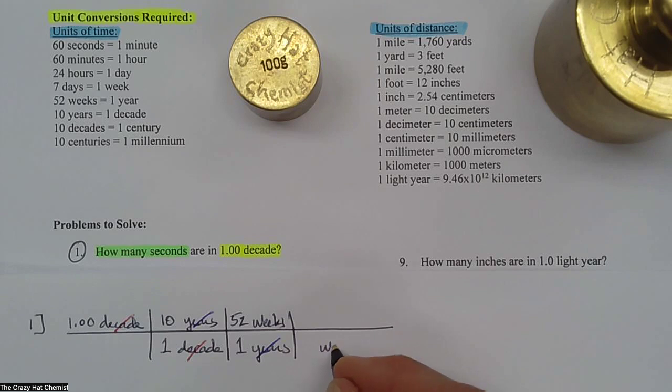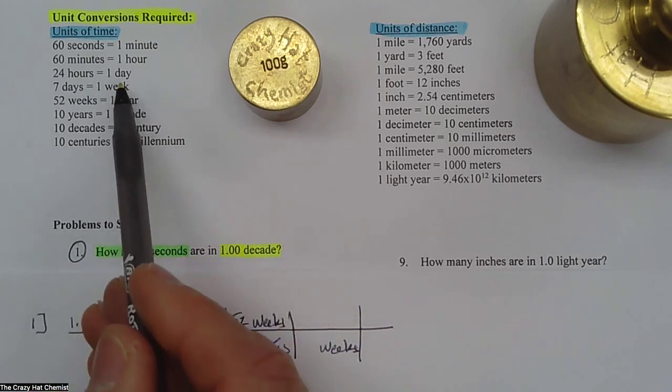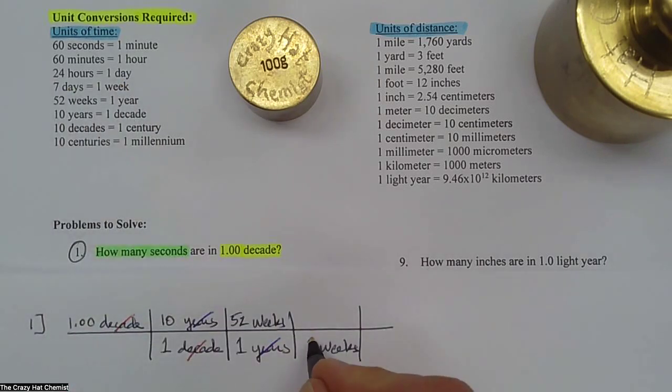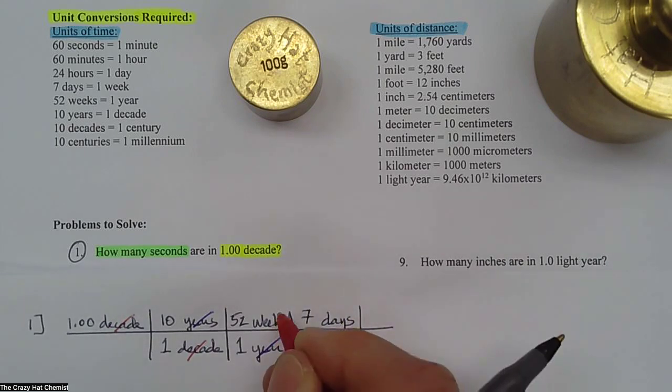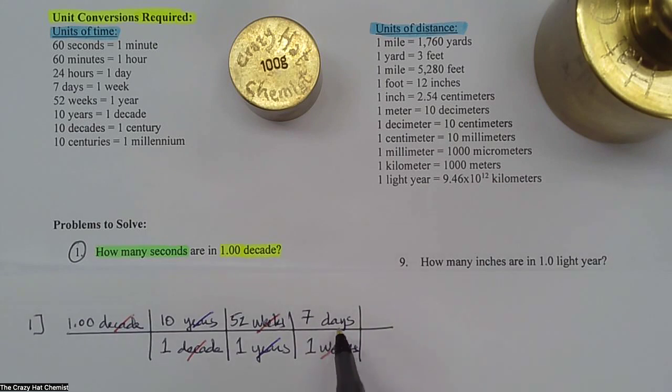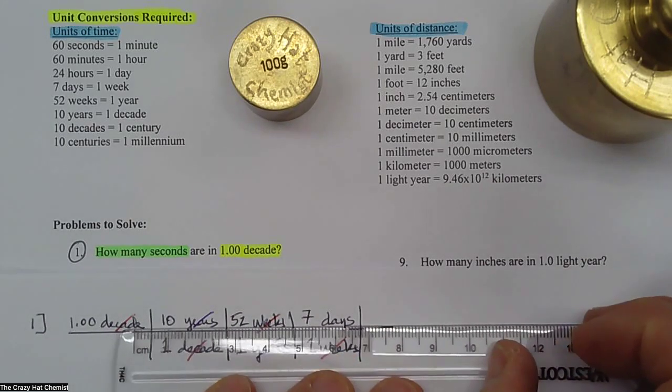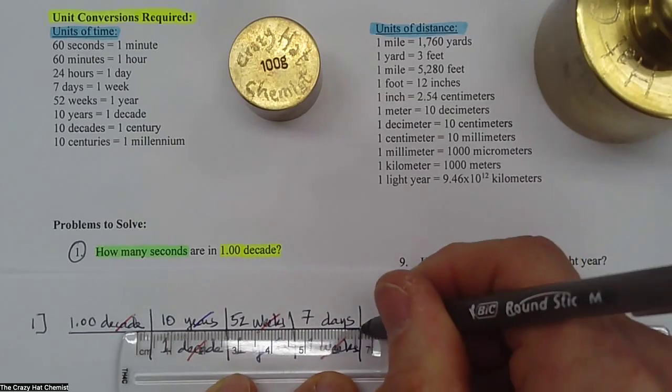So weeks needs to go here, a vertical stop, and 1 week has 7 days. 1 week and then days, and there are 7 days in 1 week. I'm going to cancel out the weeks, and now I have days within 1 decade. I'm still not done, so I'm going to continue my horizontal line here.